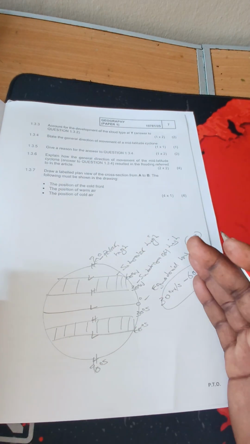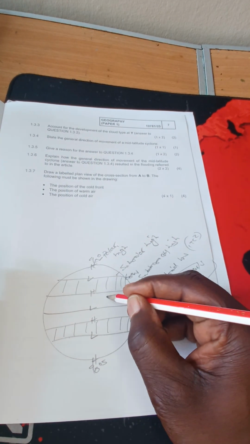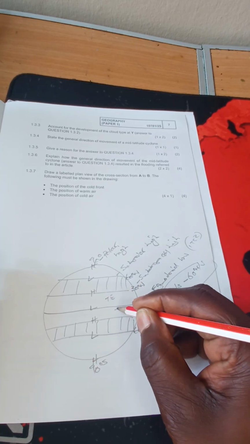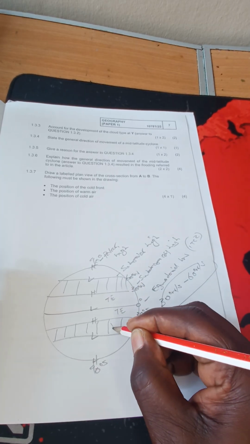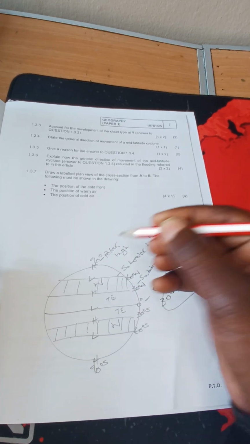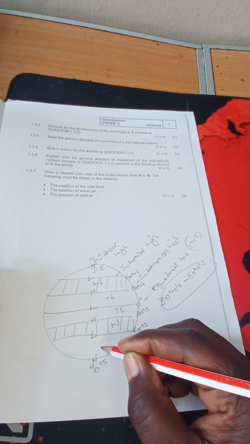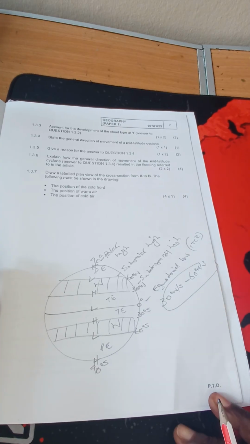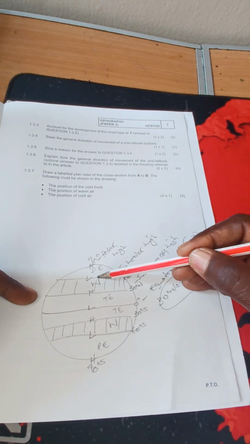If you look at our pressure belts, of course, here we have got the tropical easterlies, here we have got the westerlies, there we have got the polar easterlies. So we have got the pressure belts, low pressure subpolar.